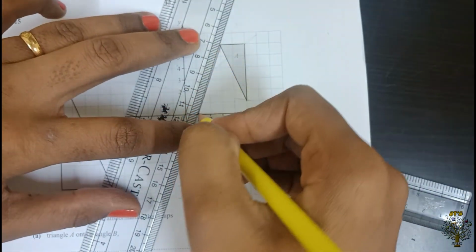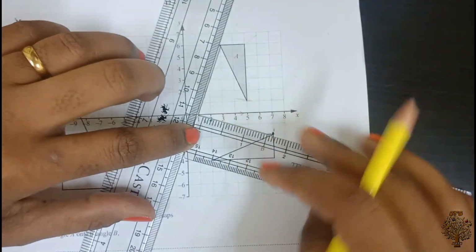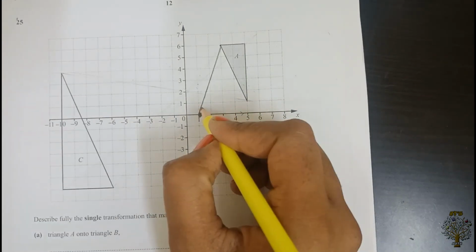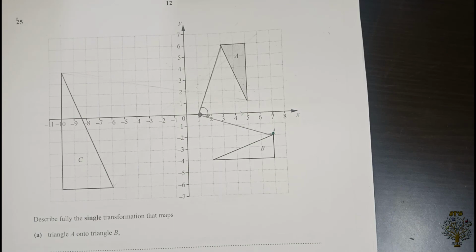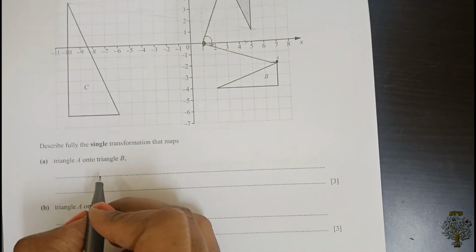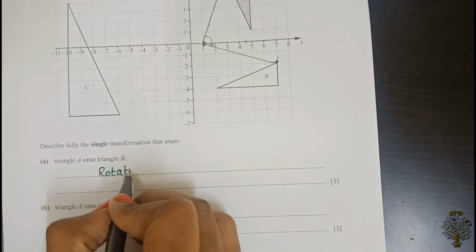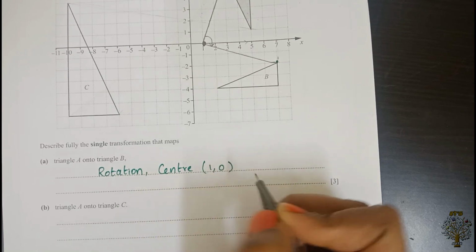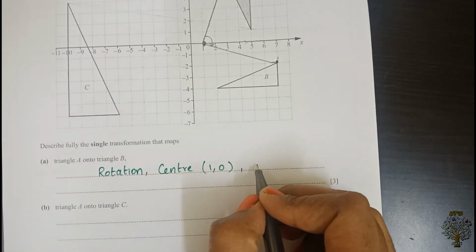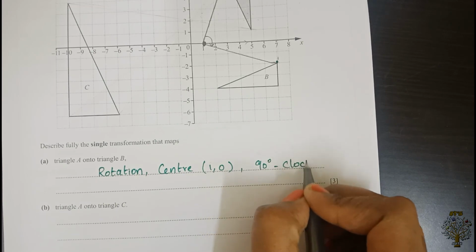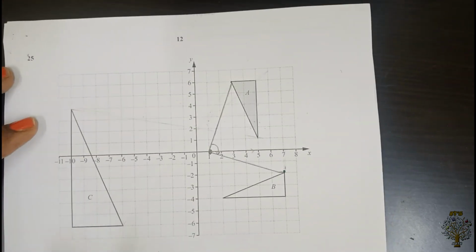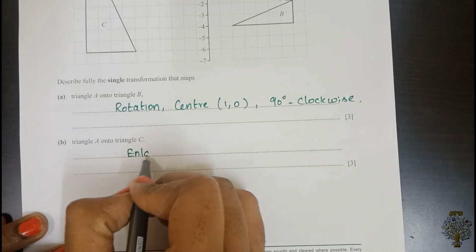If you want, you can draw a line like this and you can find the meeting point, that is 90 degree. That is going to be your center point. This is in clockwise direction. So I can state here, this is rotation. A onto B is rotation with center 1, 0, and the angle is 90 degrees in clockwise direction. That's it. Okay, triangle A onto C, you can see C is an enlargement. So we can directly write here, this is enlargement.